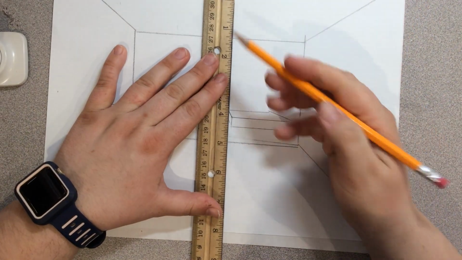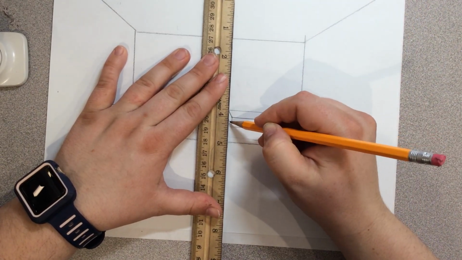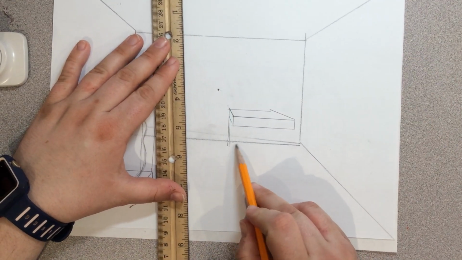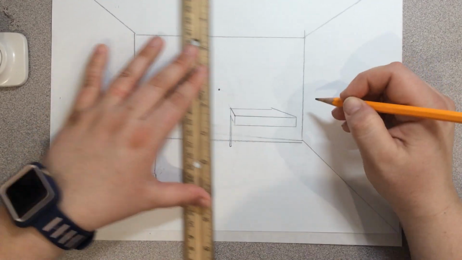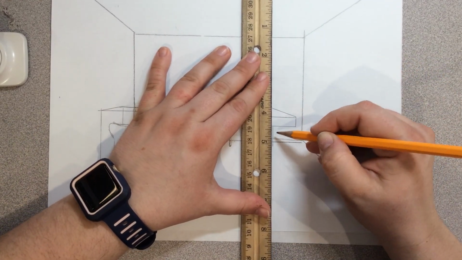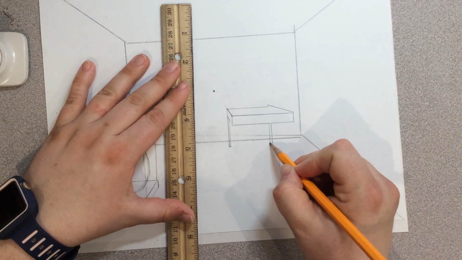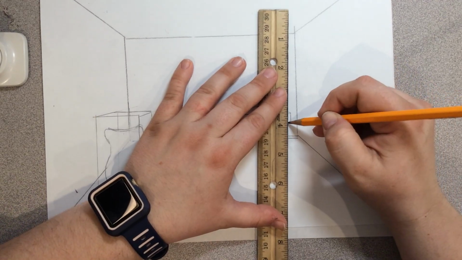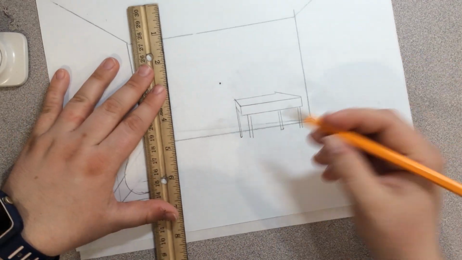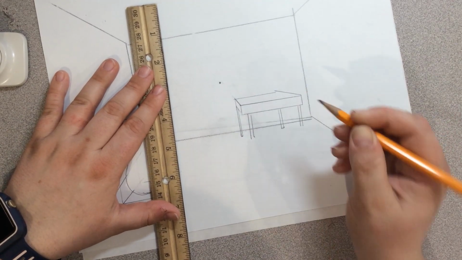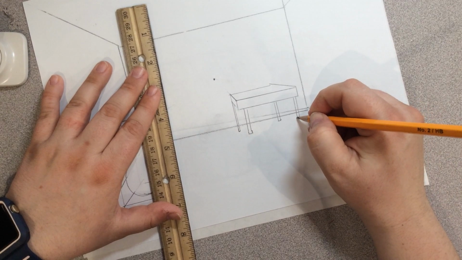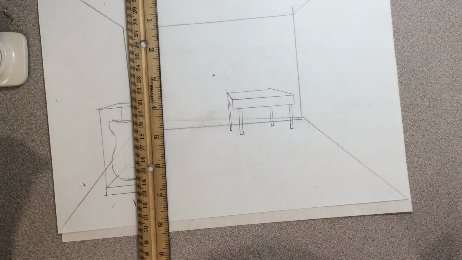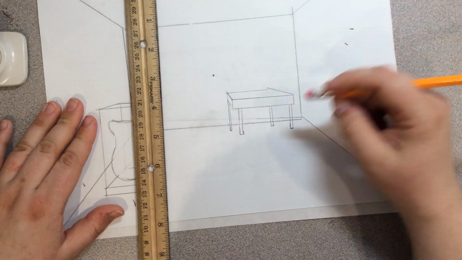Then you're going to add your table legs. You have to make sure that they go across this line, otherwise they won't actually be sitting on the floor. Okay, and then we can come here and do the front legs to our table. Your front legs are going to come down a little further than the back legs because they're closer to the viewer. They're closer to the bottom of your page. Okay, so that's how you can do a table or a desk.